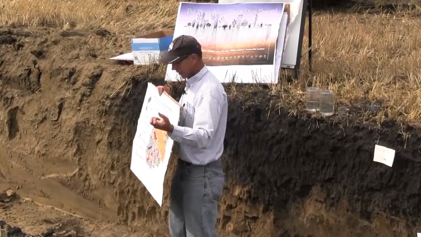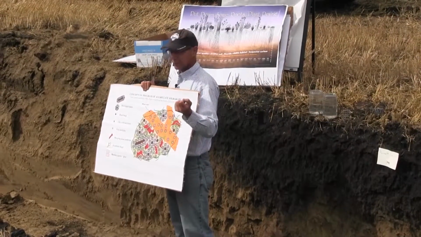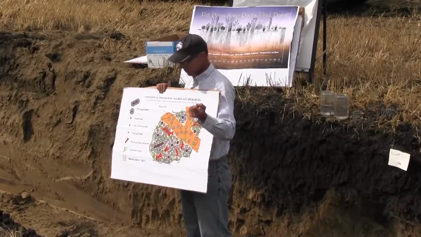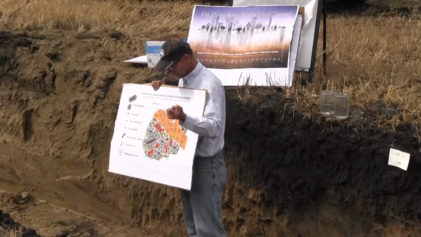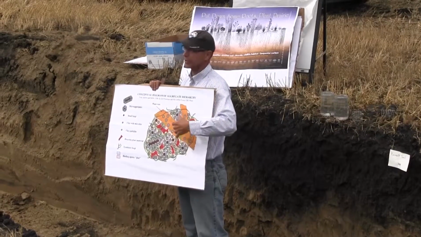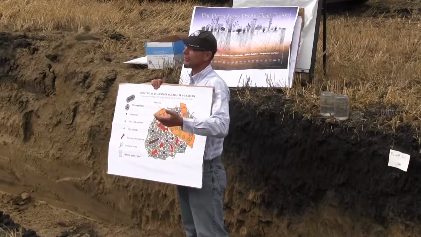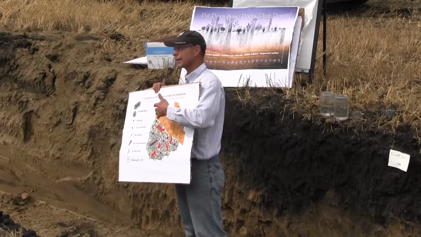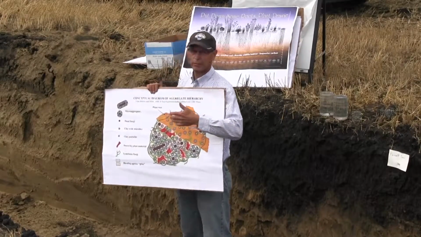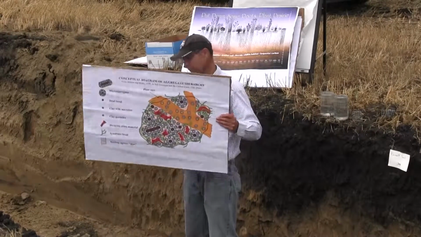So to get macroaggregates in the soil, you really have to reduce the amount of disturbance in the soil. Because if you have these filaments growing in the soil and you do a lot of tillage, it destroys the filaments. They have to grow back to create that macroaggregation again.